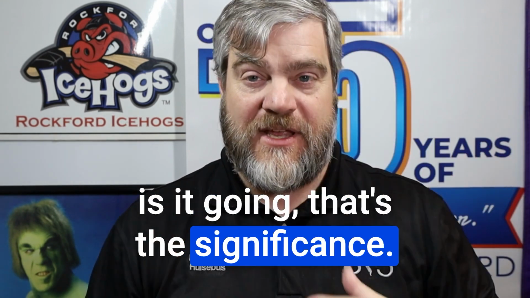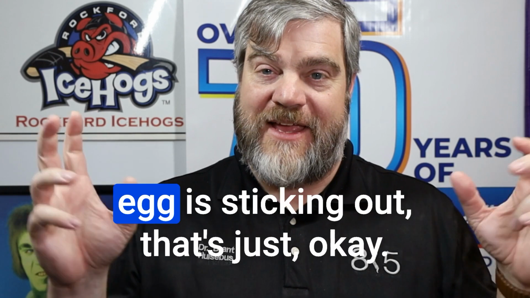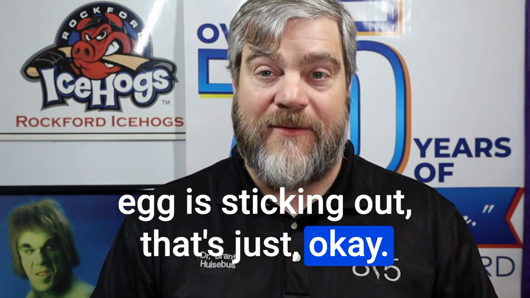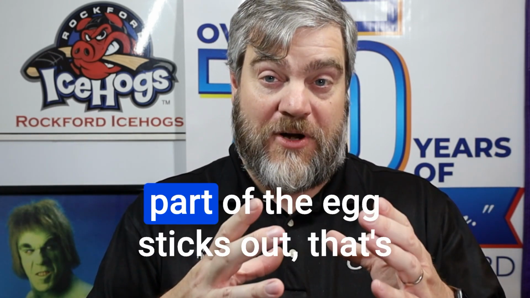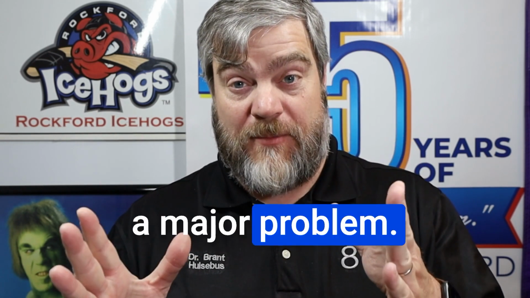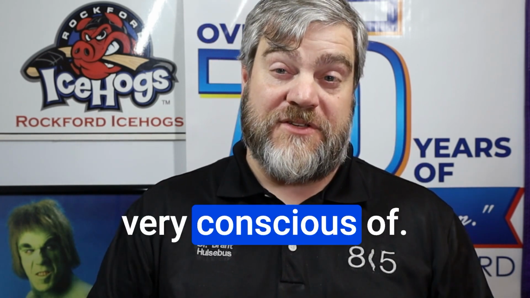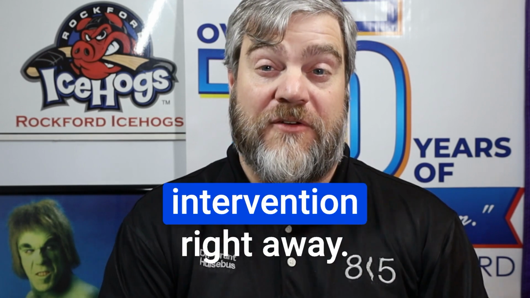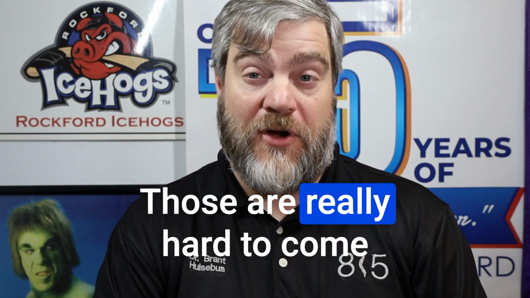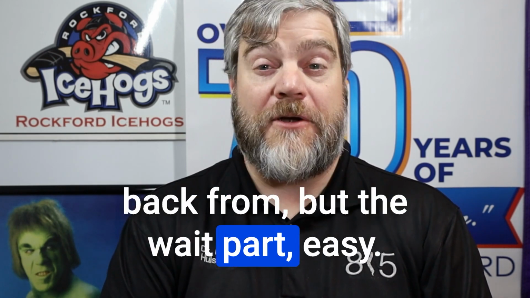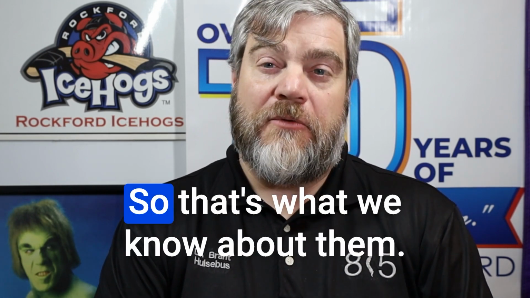That's the significance. When the white part of the egg is sticking out, that's just okay. But when the nucleus, or the yolk part of the egg, sticks out, that's a major problem. That's something that we have to be very conscious of, and those usually require medical intervention right away. Those are really hard to come back from. But the white part, easy. So that's what we know about them.